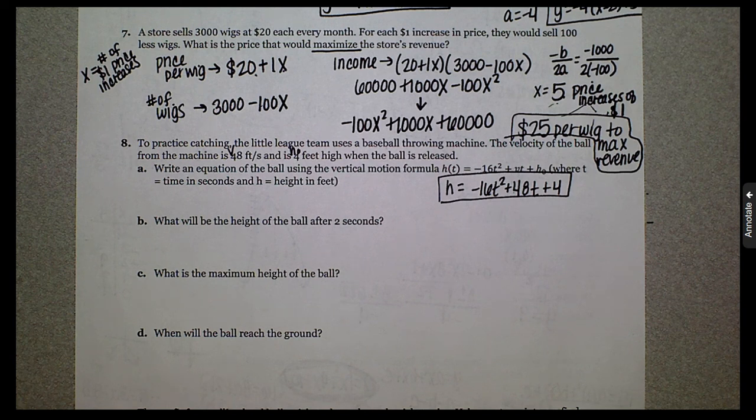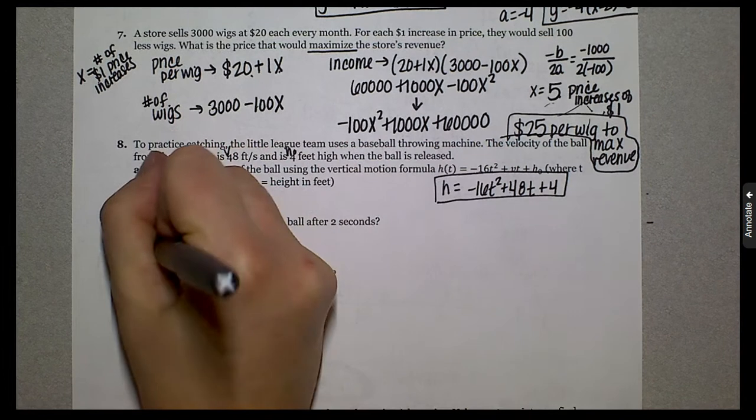Okay, from here, this is all stuff we've done a million times. What's the height of the ball after 2 seconds? Okay, just plug in 2 for t. We can do that.